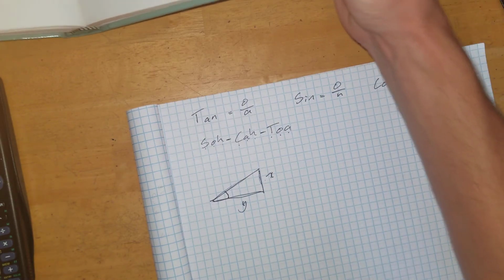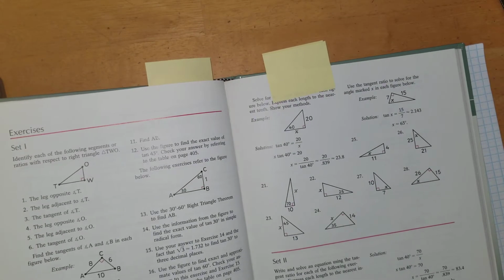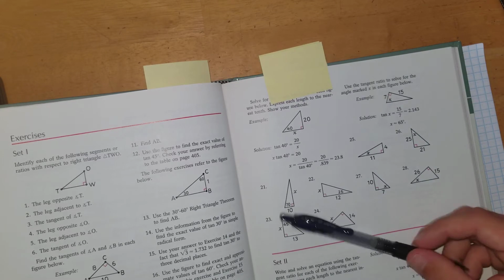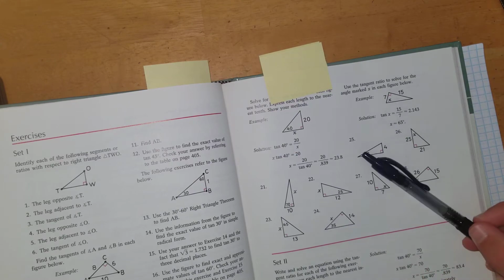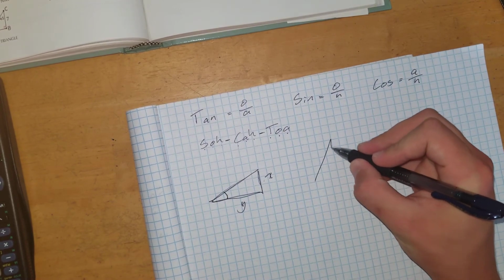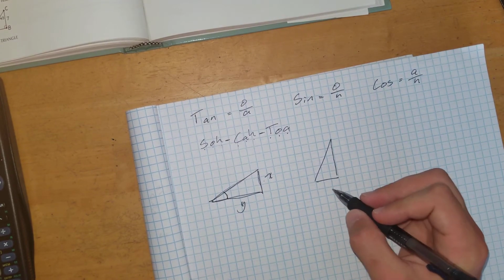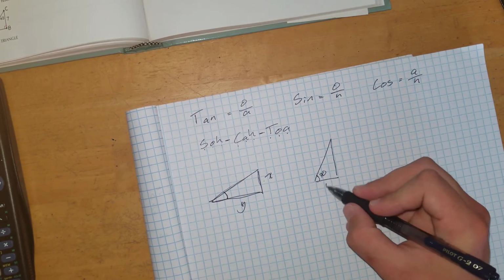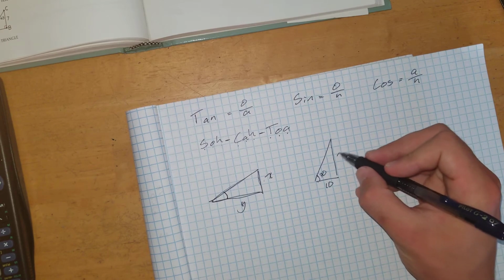So I'm going to look at some of these problems. I'll do 21 and I'll do 25. So 21, something like this. We're told this angle is 70, this leg is 10, and this leg is x.